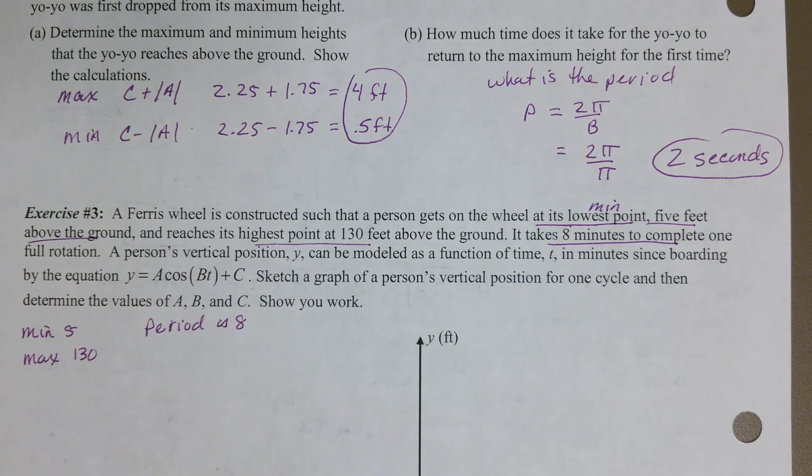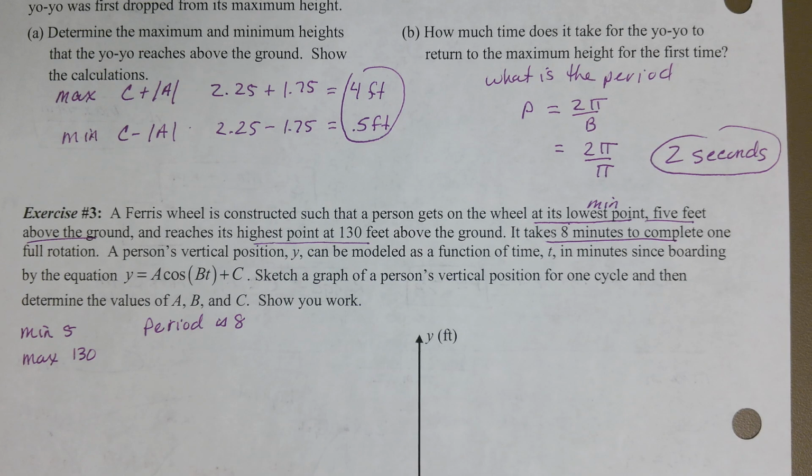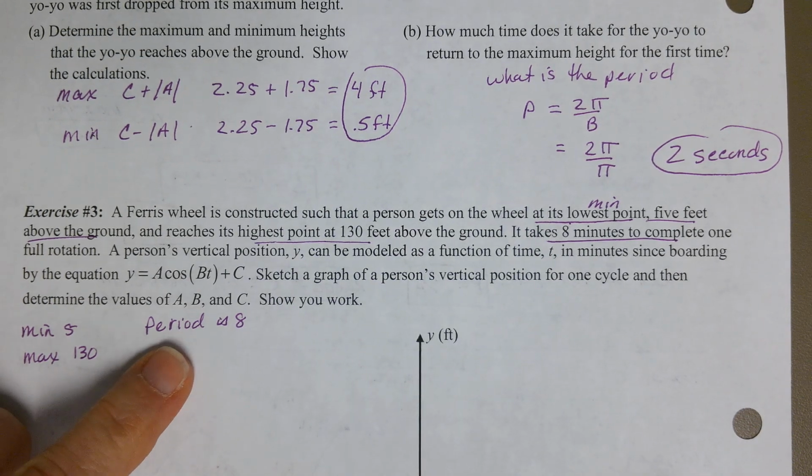A person's vertical position, y, can be modeled as a function of time, t minutes since boarding, by the equation A equals cosine b t plus c. Sketch a graph of the person's vertical position for one cycle and then determine the values of A, B, and C. Alright, so the period is 8 minutes.